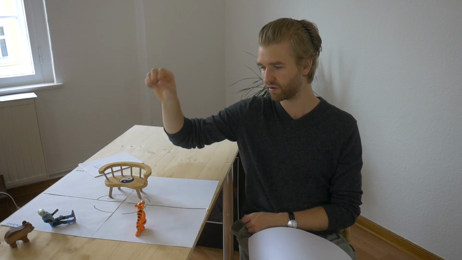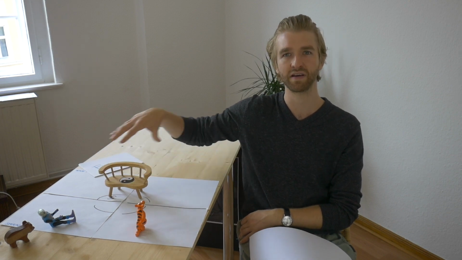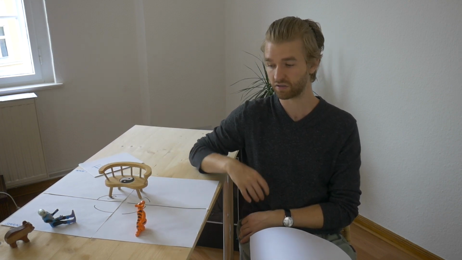The underlying thread of everything that's happening in an IFS session is that the self and the parts of the client can connect. That means also if I as the client am in an IFS session, it's me that's there, but more importantly it's my whole system that's there. All of my parts are there, myself is there, and the session is really about what's happening in this internal system.